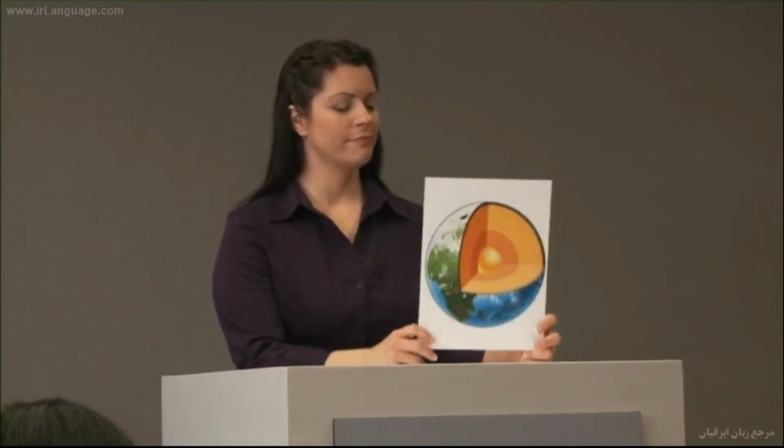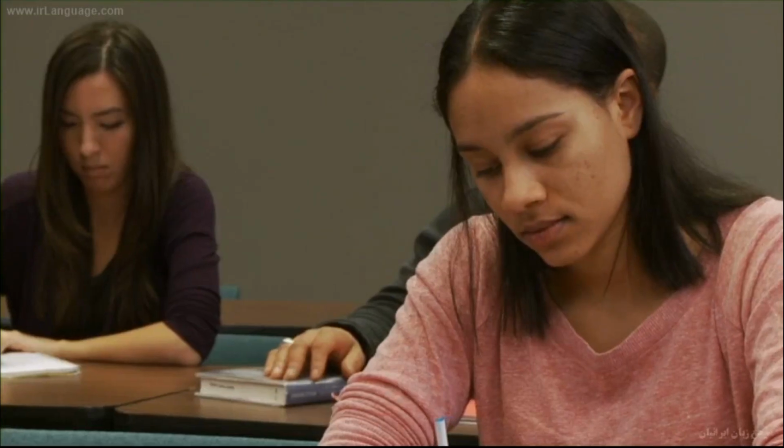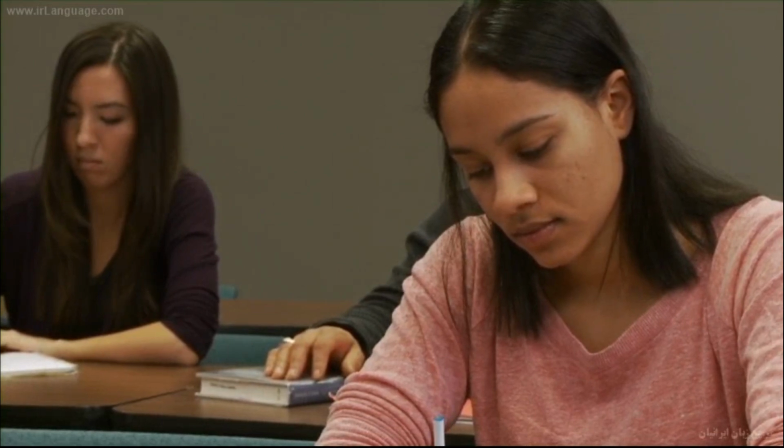Now I'd like to discuss each of the 3 main layers of Earth. First, the crust. Earth's crust is what we see when we look at Earth's surface. If you imagine that Earth is a piece of fruit, the crust is like the skin of the fruit. Our planet's skin is made up of solid rock.